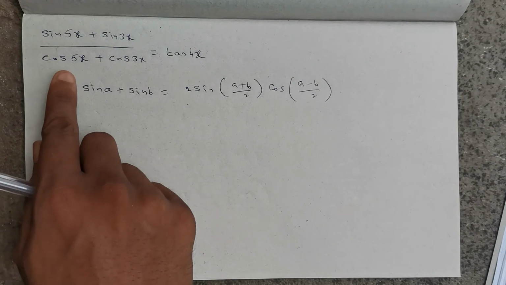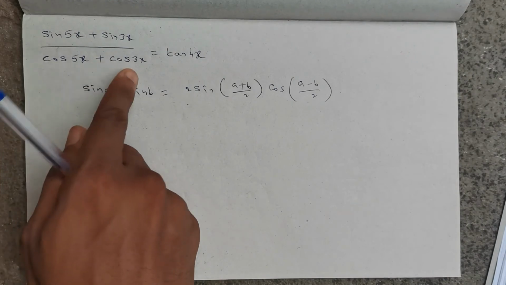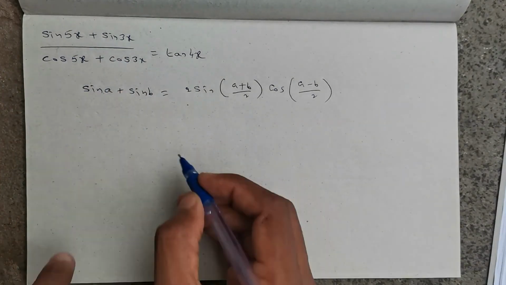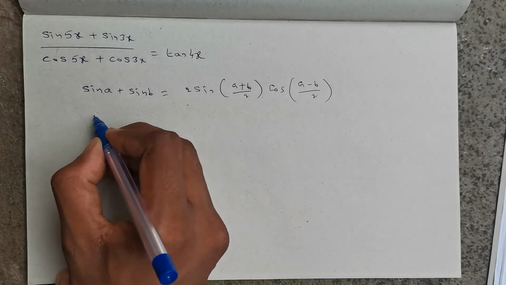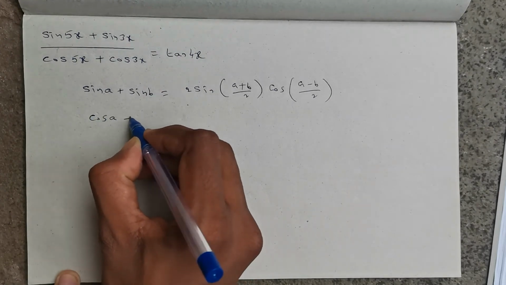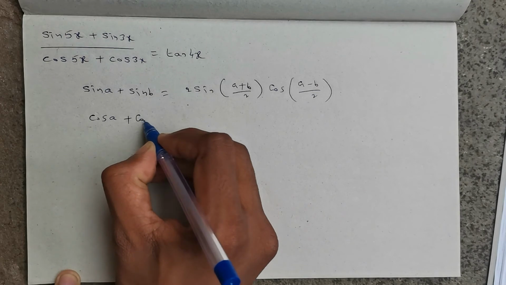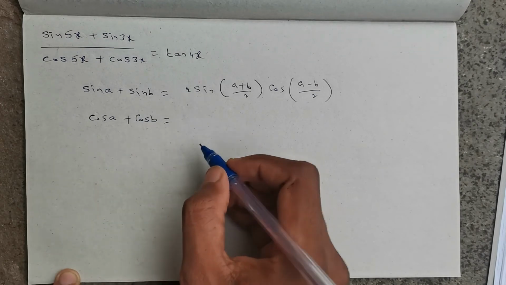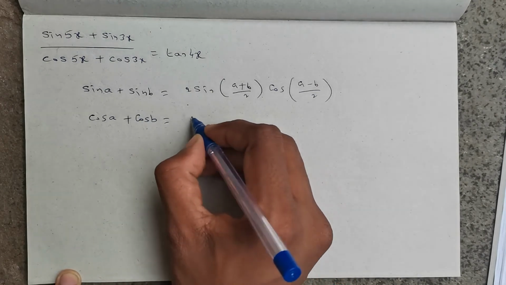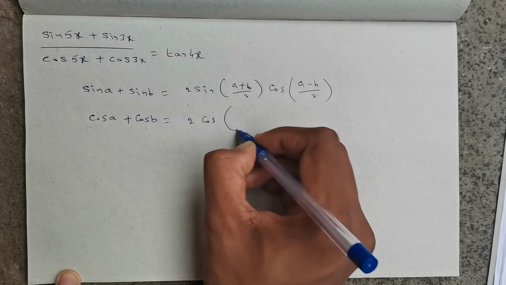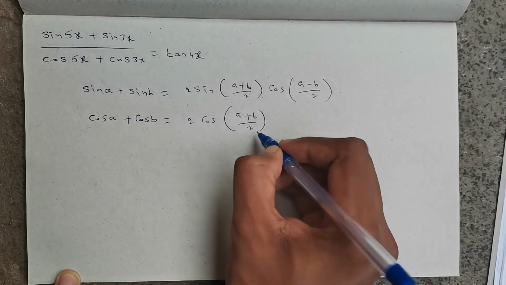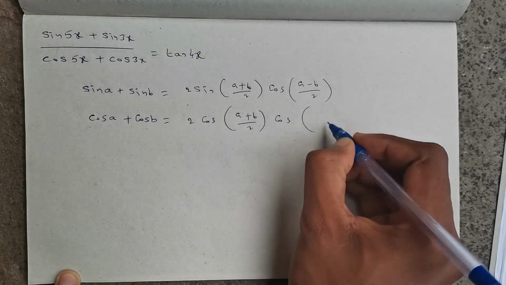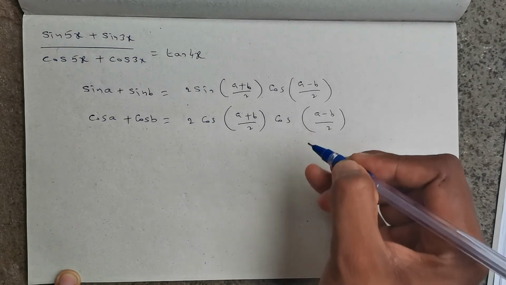If we observe the denominator, cos 5x plus cos 3x, it is in the form of cos A plus cos B, which is 2 times cos of (A plus B) by 2 into cos of (A minus B) by 2.